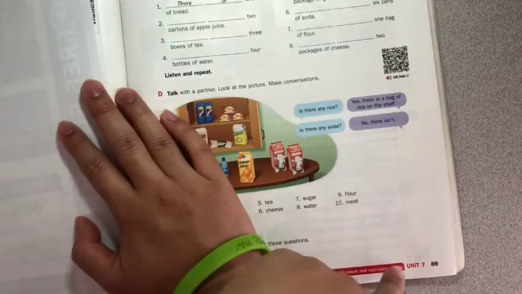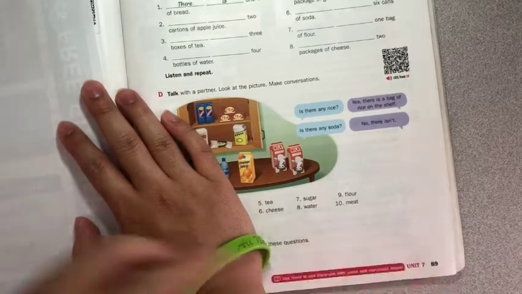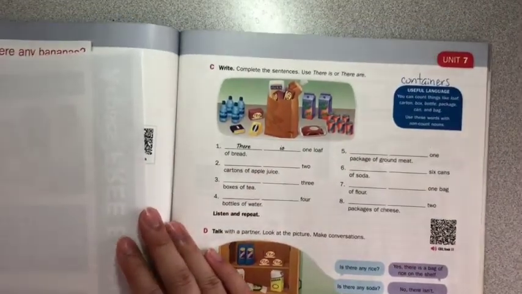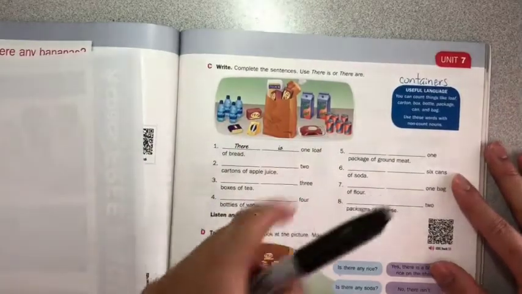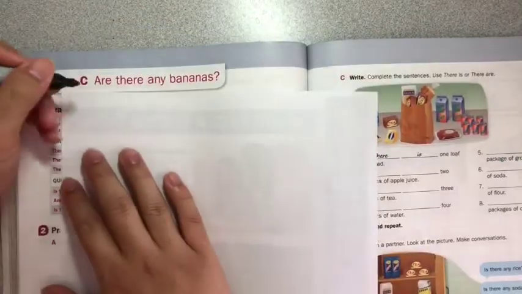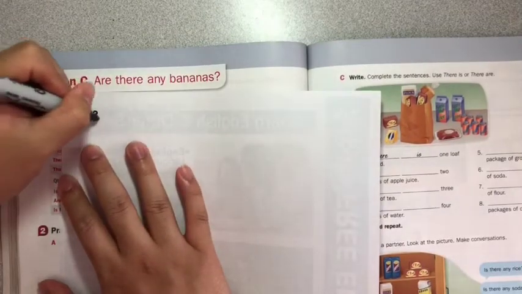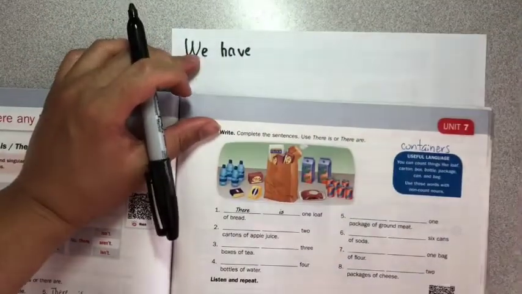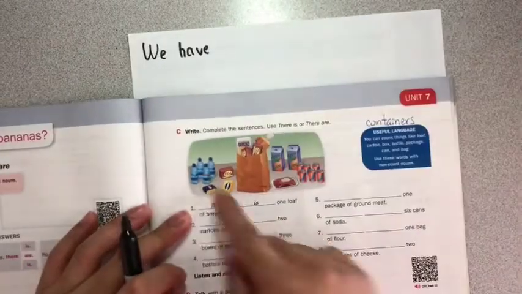All right, page 89 in your book. Let's look at this picture at the top. Let's make a list of everything we have here. I'm going to start the sentence with, we have. Let's start on the left.